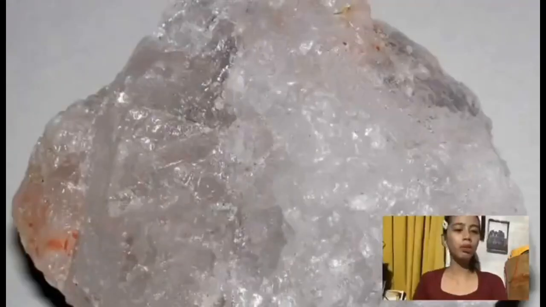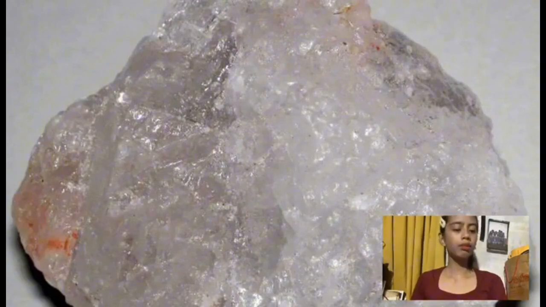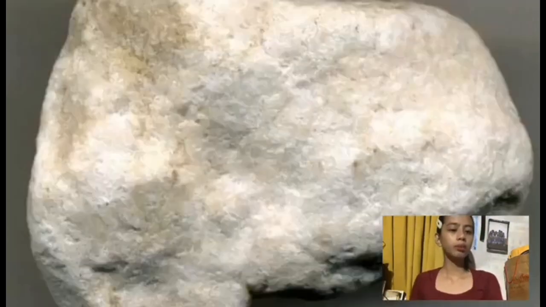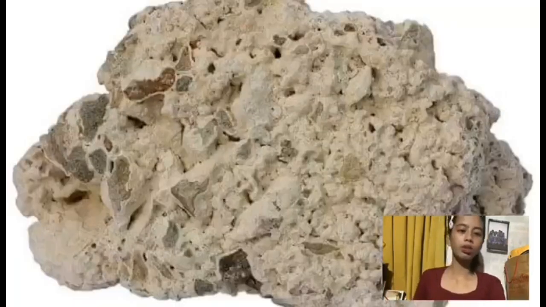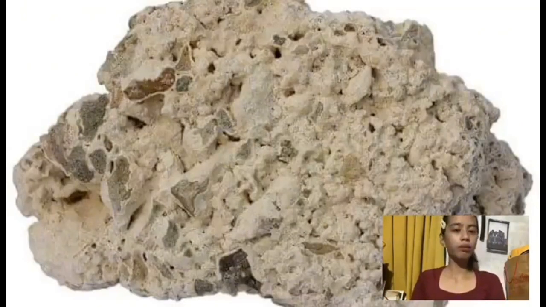Common examples include halite, or rock salt, formed from the evaporation of seawater or saline lakes. Gypsum, formed similarly to halite but often in more arid conditions with a high evaporation rate. Limestone: this can form from the precipitation of calcium carbonate from marine or freshwater environments.